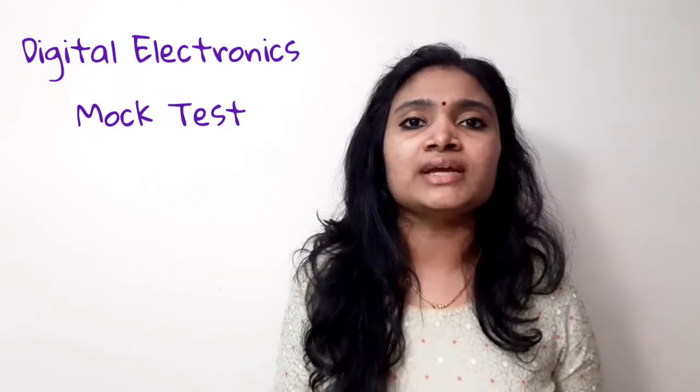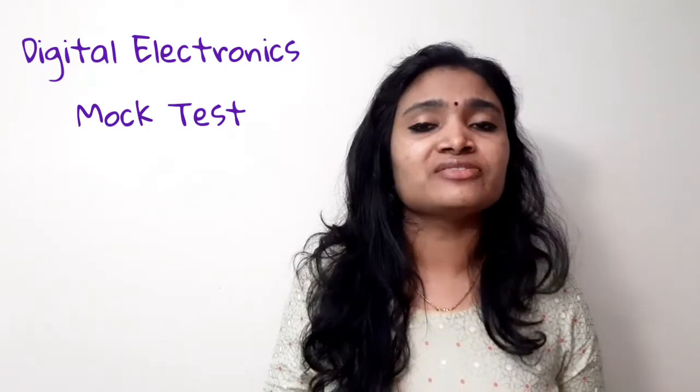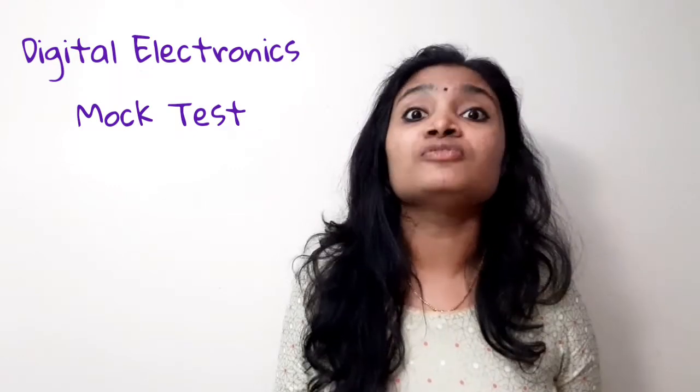If you're preparing for any competitive examination of electronics, like AFCAT exams or ISRO exam, or any competitive examination for that matter, you can attempt the mock test and you'll get to know how much knowledge, or how good you are, in this subject.